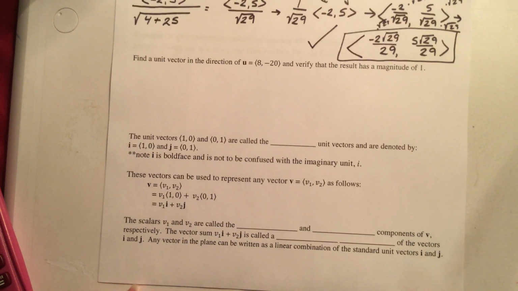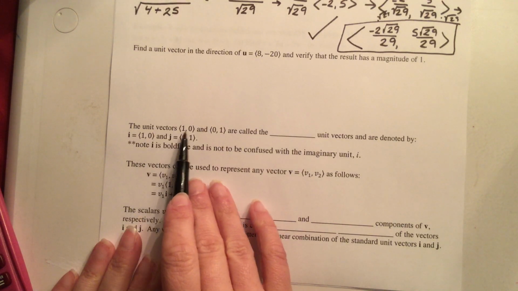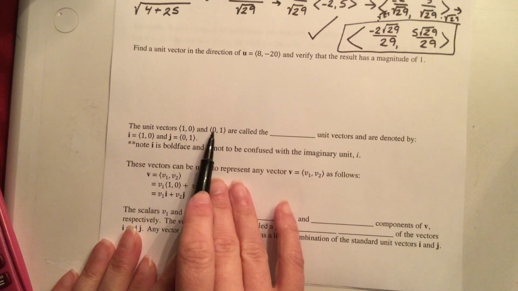Okay, now this last part is kind of funky. I've been in a couple different classes when I was studying math in college, and people seem to teach this in totally different ways, okay? So I'm going to show you the way that I think is the easiest way. With us being virtual learning and not in the classroom, I'm not going to show you a whole bunch of different ways. I'm going to show you the one that stuck with me the easiest and just kind of made sense, okay? The unit vectors 0, 1, I jumped ahead.